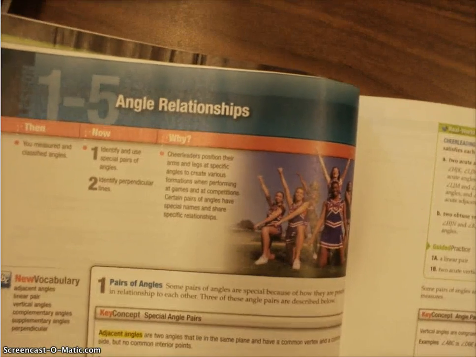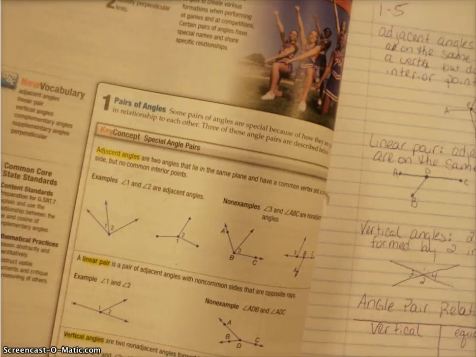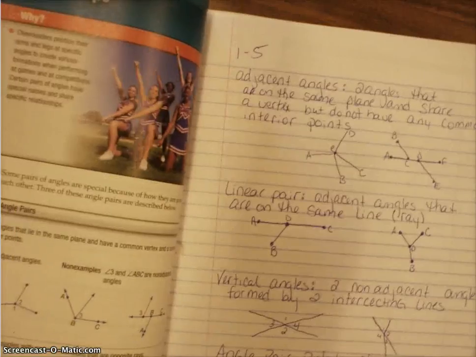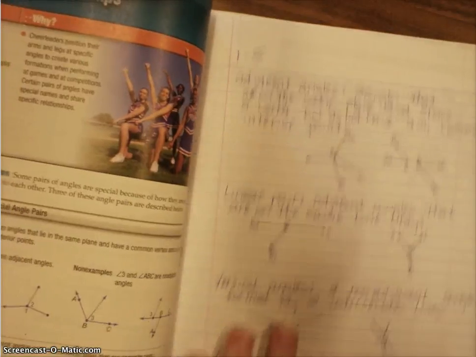Okay, today we're going to take a look at section 1.5, which is angle relationships. And there are several key terms that you need to know. So we're going to start there. The first one is what we call adjacent angles.